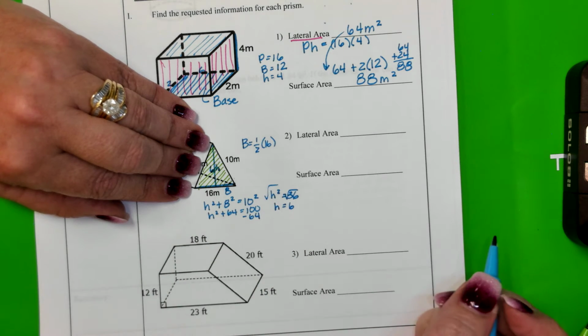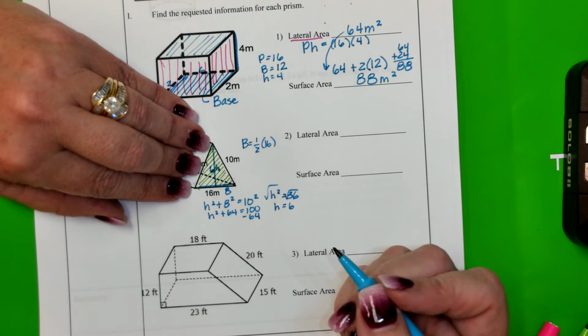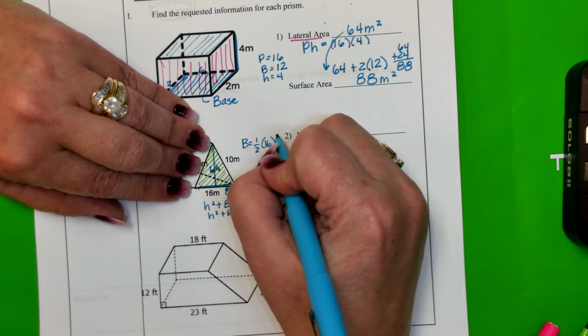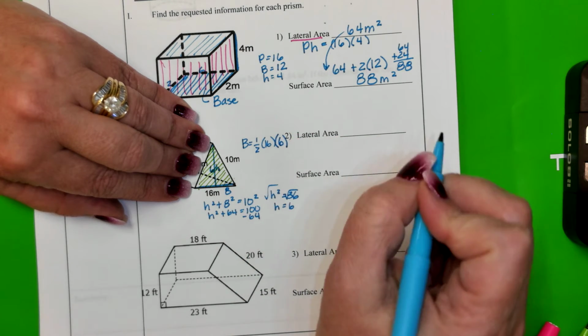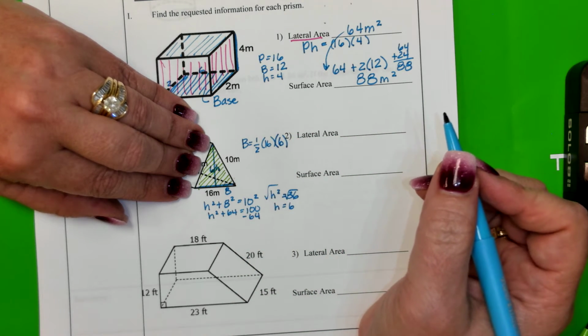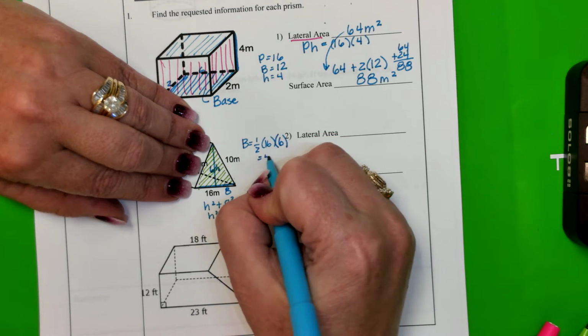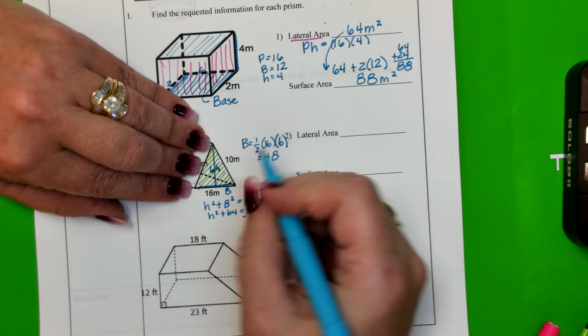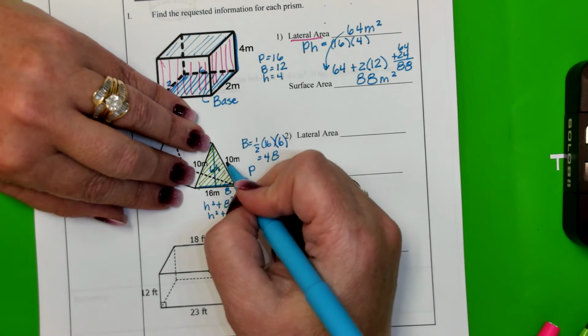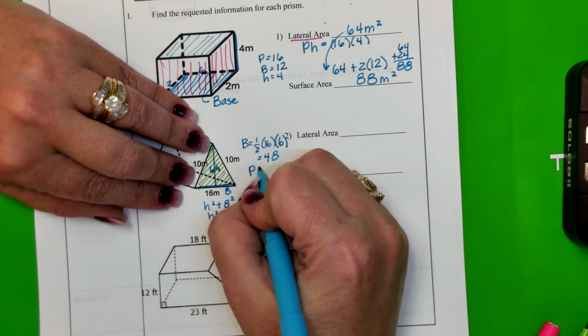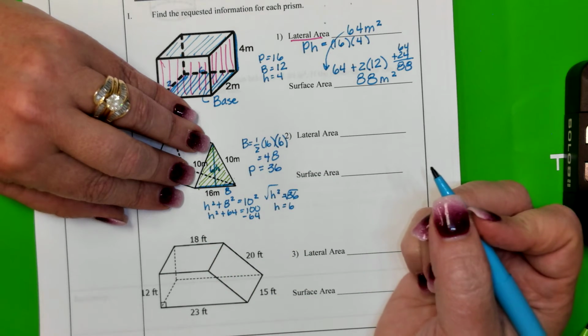So the height is 6. That's also a 3, 4, 5 triangle if you recognize that. So then I can find the area of the triangle is 48. The perimeter of the triangle is 10 plus 10 plus 16, so the perimeter of the triangle is 36.